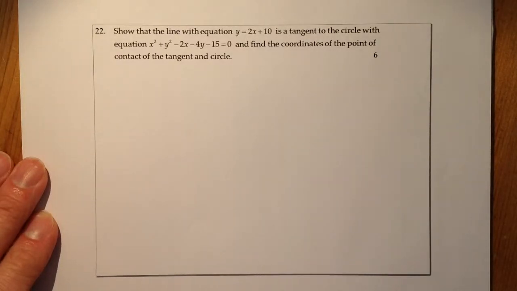This is Higher, practice paper E. We're looking at question 22 in the non-calculator paper. Show that the line with equation y equals 2x plus 10 is a tangent to the circle with equation x squared plus y squared minus 2x minus 4y minus 15 equals 0, and find the coordinates of the point of contact of the tangent and the circle. 6 marks for this question here.